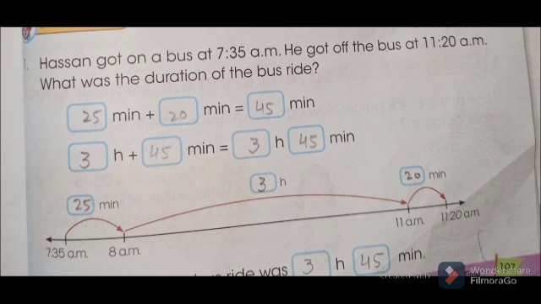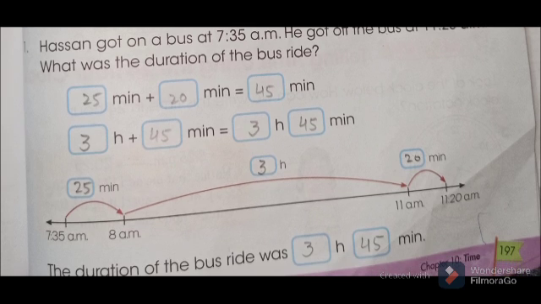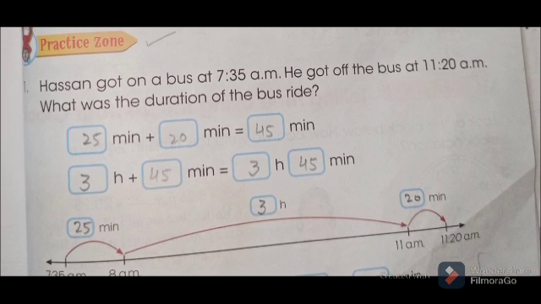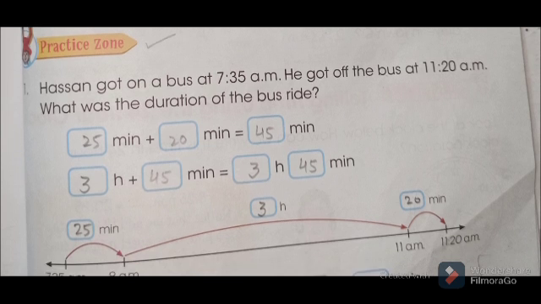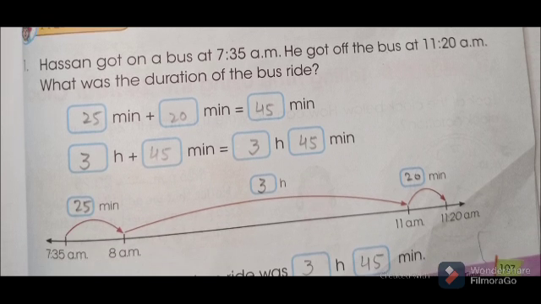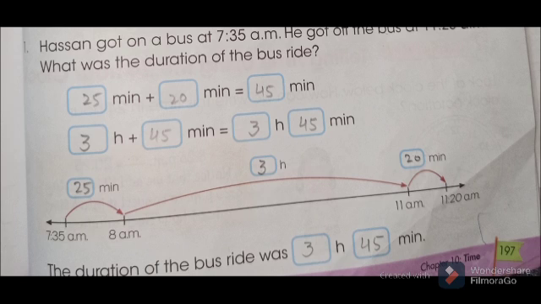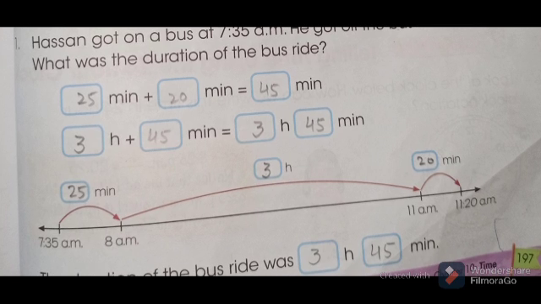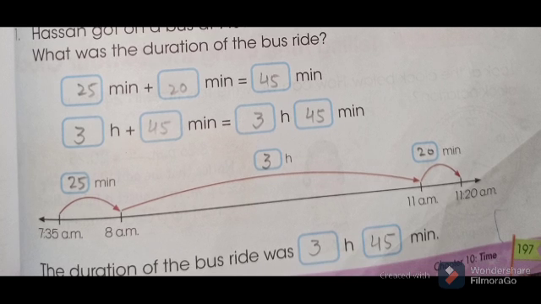Now from 11 a.m. to 11:20 a.m., 20 minutes. Now we will add up the minutes, 25 plus 20. We can easily add these minutes mentally. 25 plus 20, yes, 45. So the duration of the bus ride was 3 hours and 45 minutes.